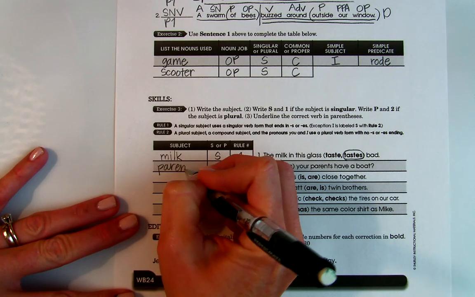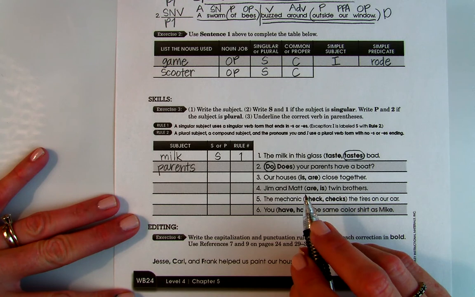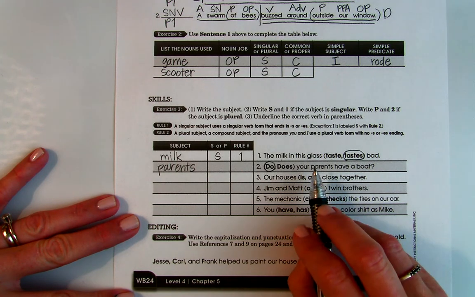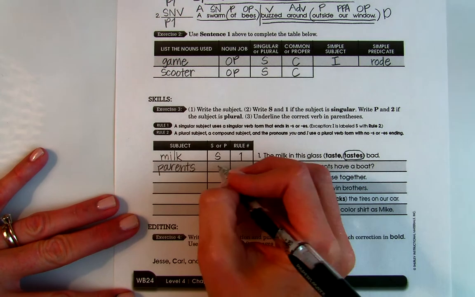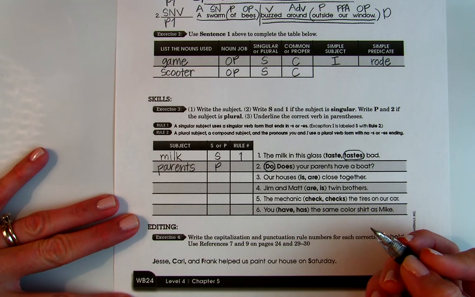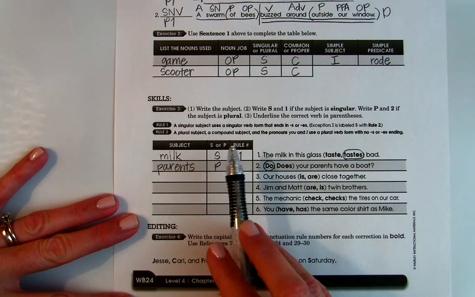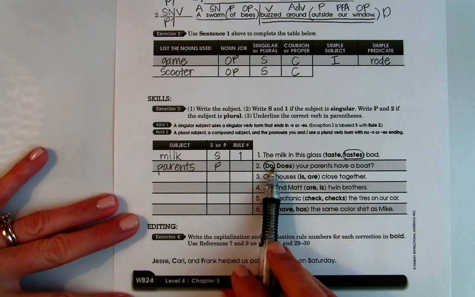We haven't done a lot of questions where we have to find the subject noun, and so this one could have been a little bit tricky, but we can do this. So parents, the word parents, is it singular or plural? It is plural because it ends in an S. More than one parent. It's plural. And so it's going to follow rule number 2 for a plural subject. And so this one is rule number 2.